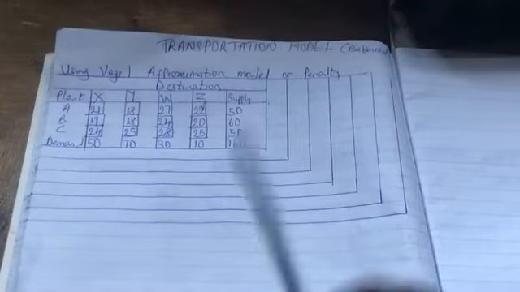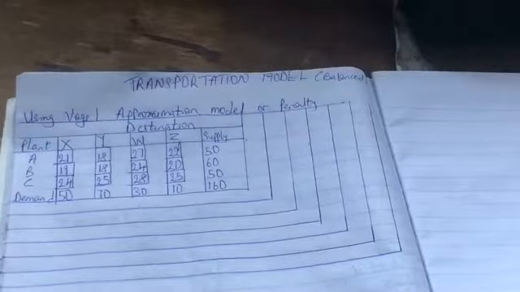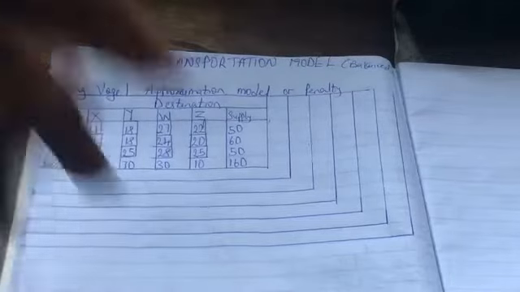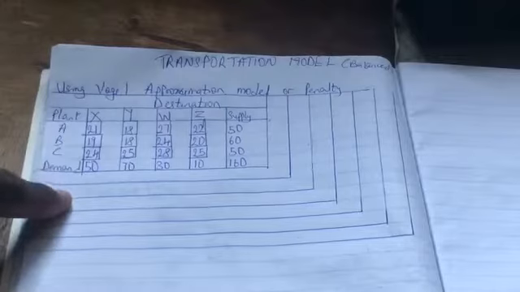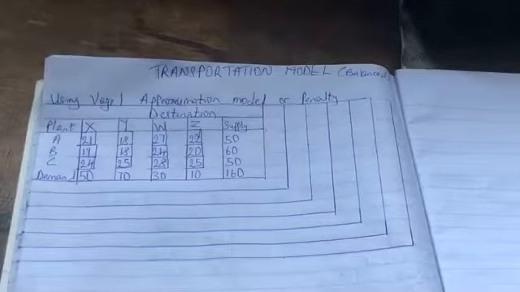So this is my penalty table. There are many ways of setting up your penalty table, but this is the way I choose to do mine because it's the easiest way and there's less confusion. So I advise you guys to use this. Let's quickly go into the question.